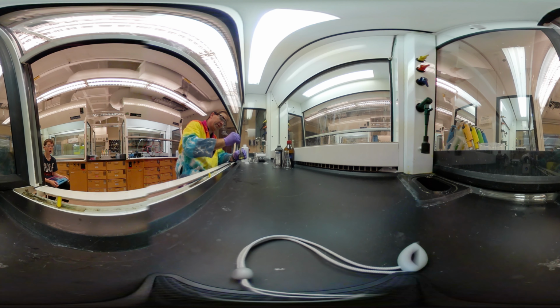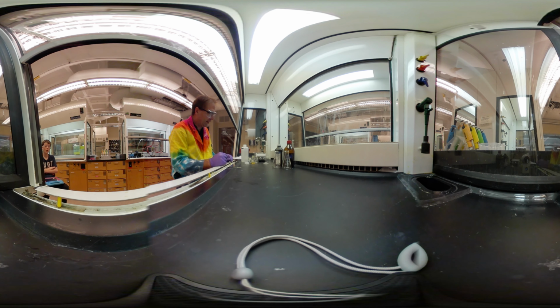Knock that stuff down there. There we go. A little bit gooey, but okay. We'll let that sit for a minute. You can see the solution's getting yellow. It's going into solution there. There we go. That's what I want. It hasn't quite all dissolved yet.